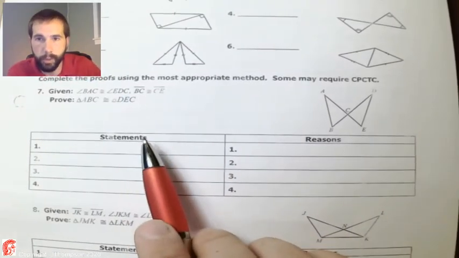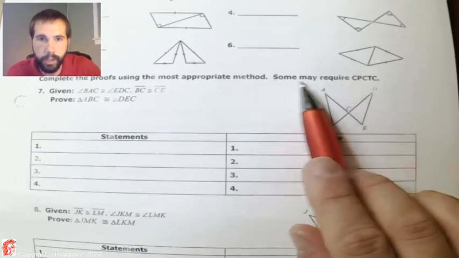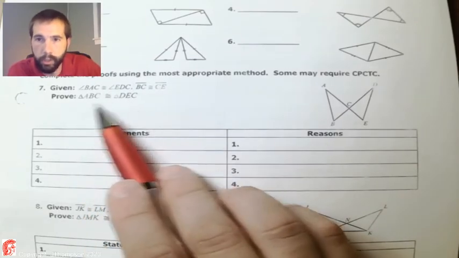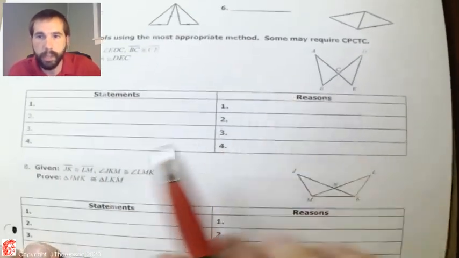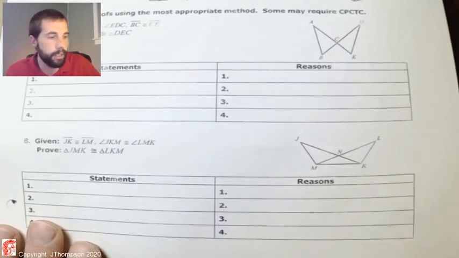Then you're going to go through these proofs. Here it notes, some may require CPCTC. So those are the notes that we did from Friday, where CPCTC came into play. So like number 7, we're proving 2 triangles are congruent, so we don't need to use CPCTC. For number 8, we're proving 2 triangles are congruent, so again, no CPCTC.